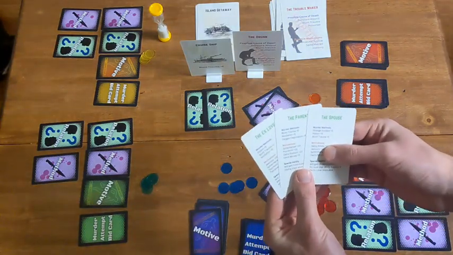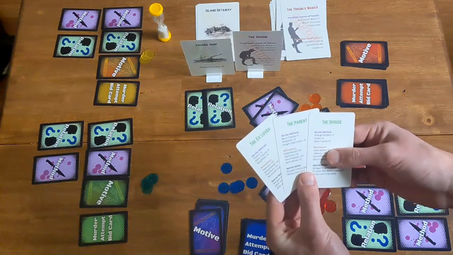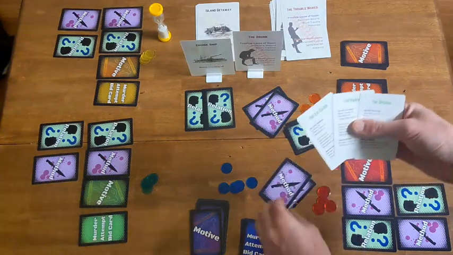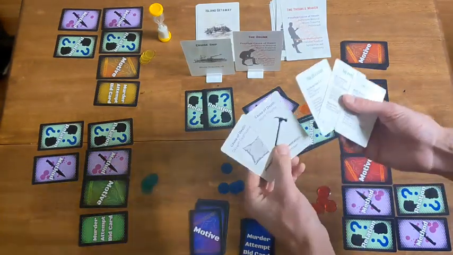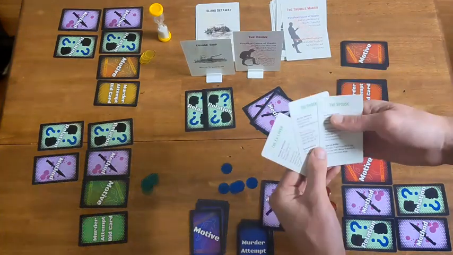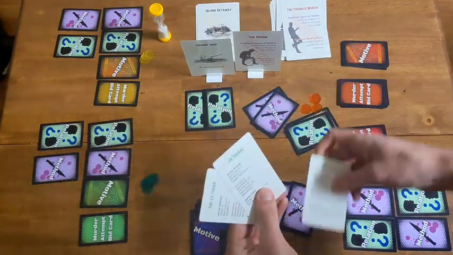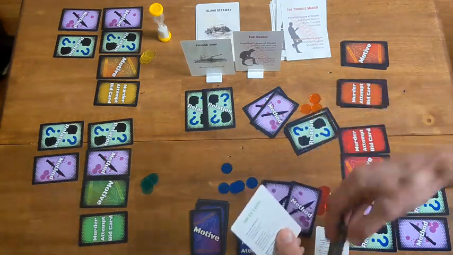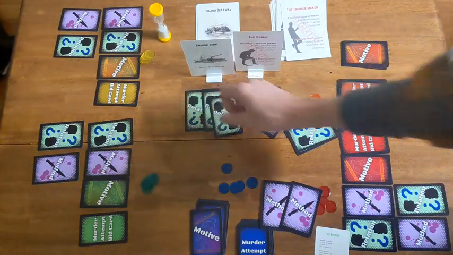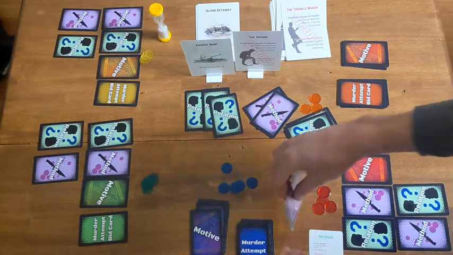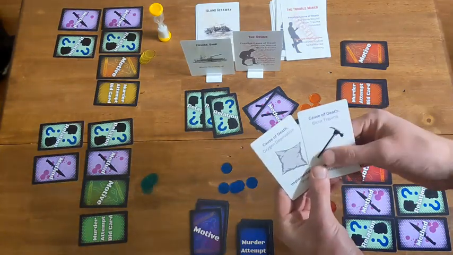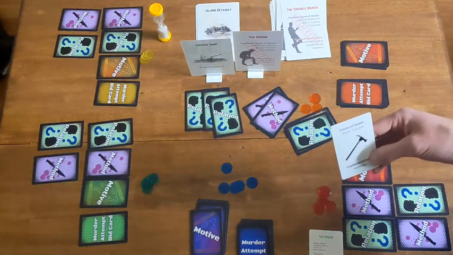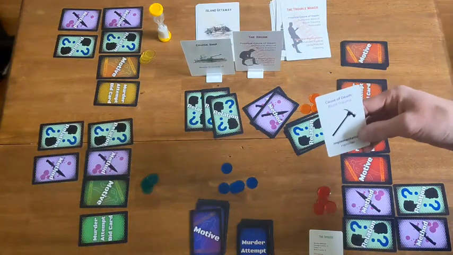All right, nothing too crazy here. Let's say that they choose to be, actually, let me look at these cards. Yes, let's say that they choose to be the spouse. They will have the parent as their hidden one, and they will discard the ex-lover. And let's say they choose blunt trauma as their cause of death, and so the other one will be hidden oxygen deprivation.